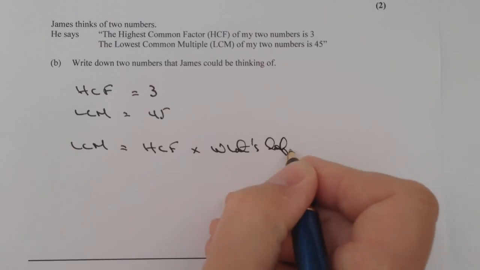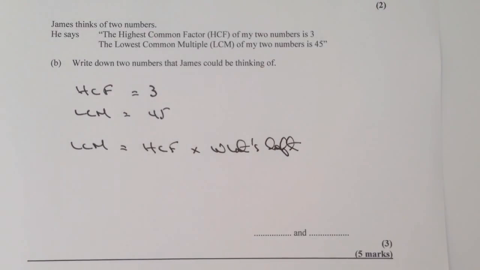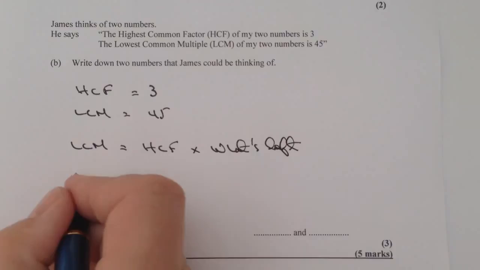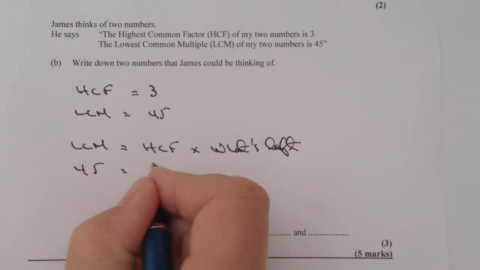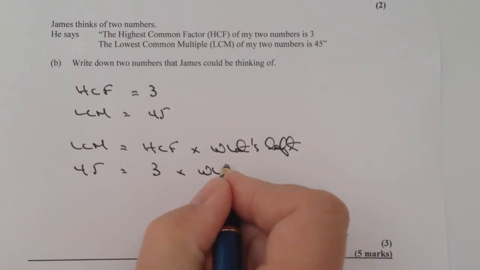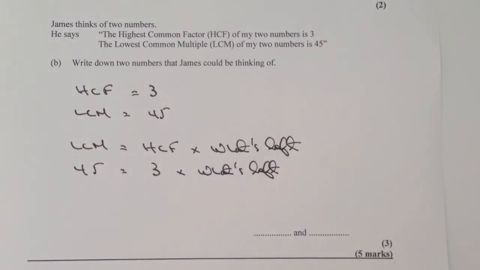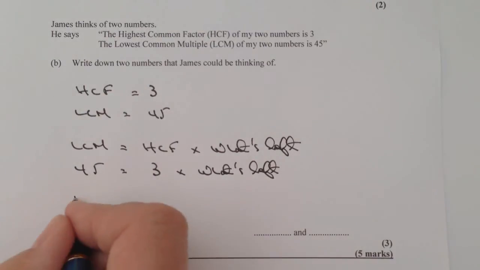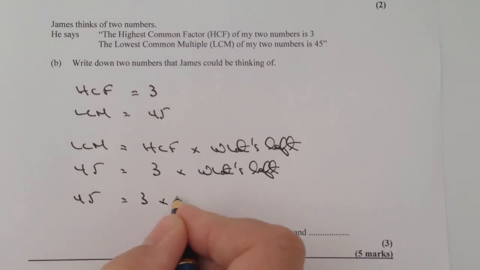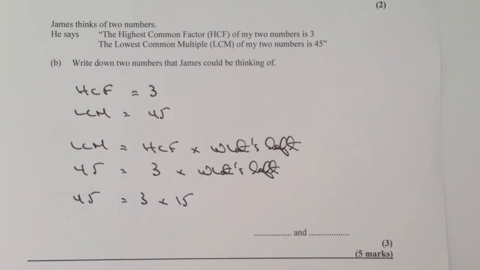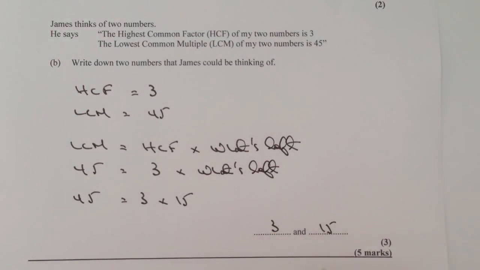Okay, well that's okay. So let's just plug those numbers in and see where we end up. So the LCM is 45, the HCF is 3, and that's what's left. Okay, well, in order to work out what's left, it's going to be 15, because 3 times 15 is equal to 45. So therefore 45 equals 3 times 15. So the two numbers that James could be thinking of would be 3 and 15.